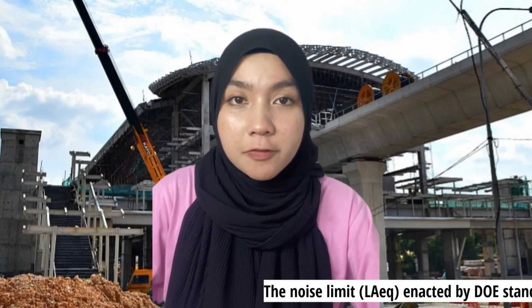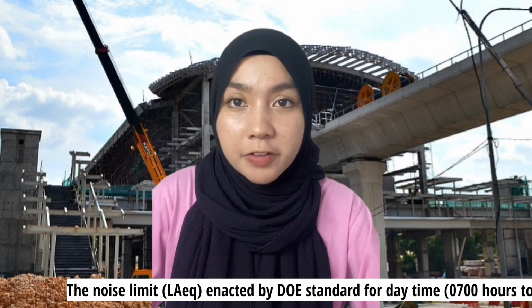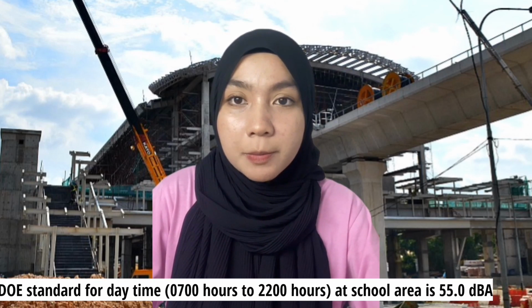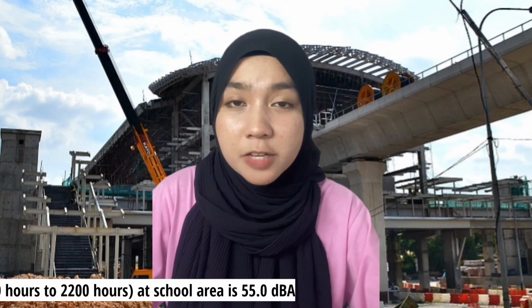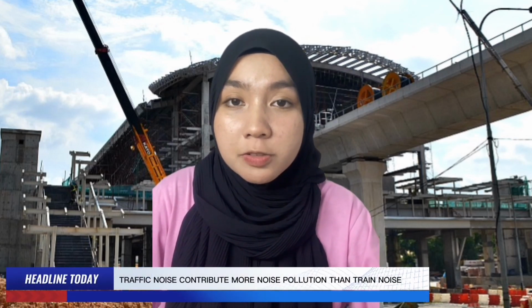Hence, it can be concluded that all studies reach the noise limit. The noise limit enacted by the DOE standard for daytime at school area is 55 decibels A, since schools and other public institutions are categorized as sensitive areas. Noise that reaches above 55 decibels A can be categorized as noise pollution. From all the studies, it shows that traffic noise contributes more to noise pollution rather than train noise. Now I will pass to Noise Risk Assessor Siti Nur Imani for a few recommendations.